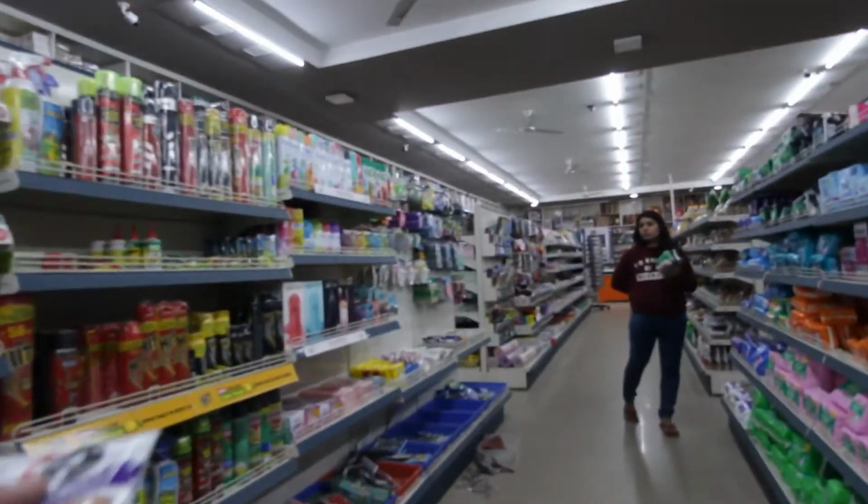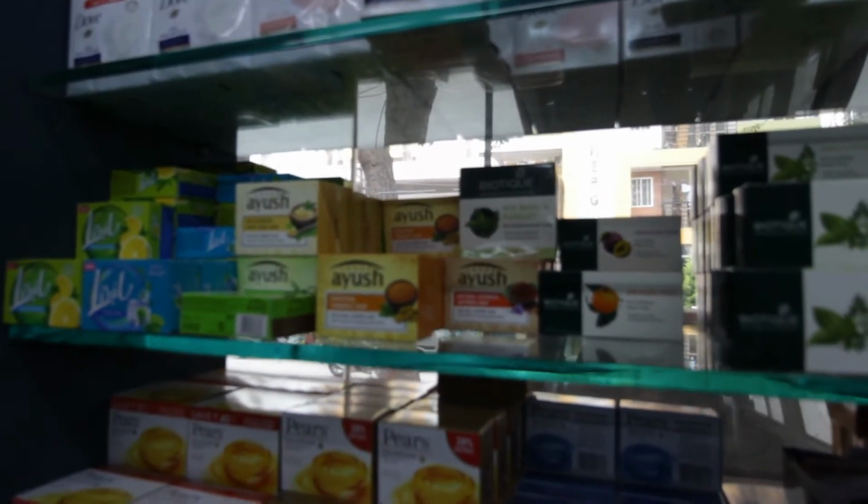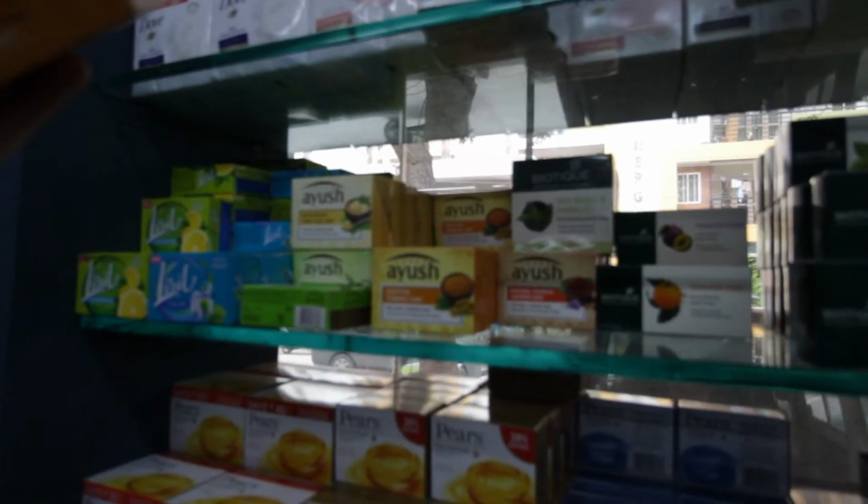Dude, where's my wife? I found this. How about we try this one? What's wrong? It says advanced Ayurvedic.